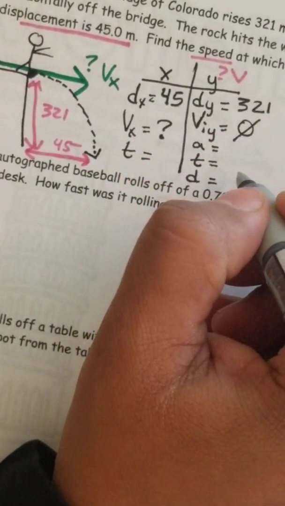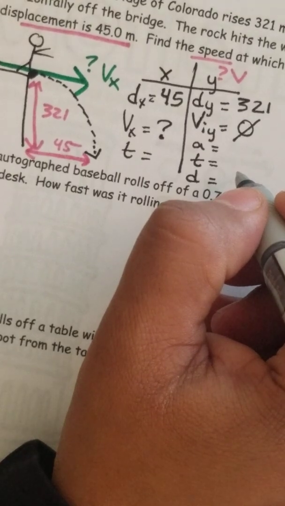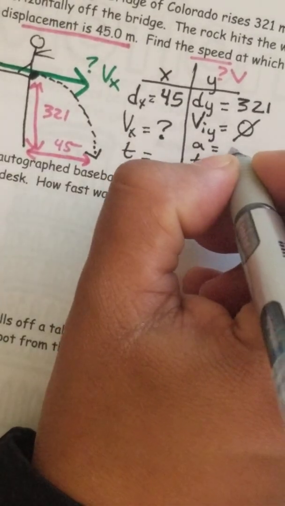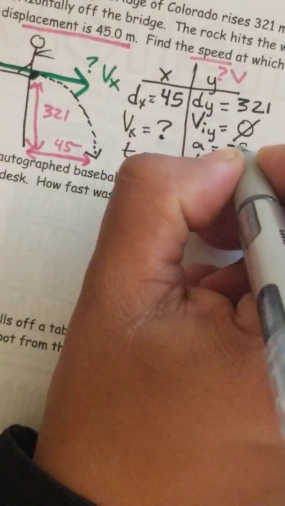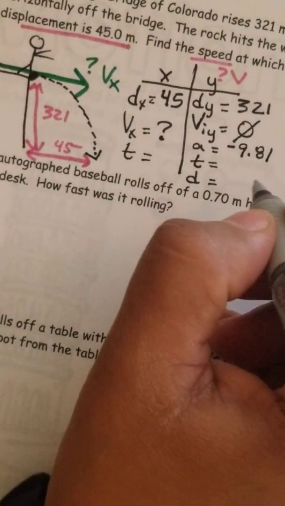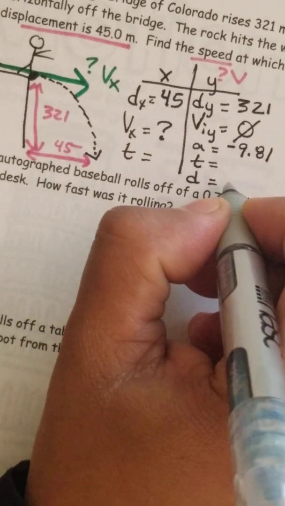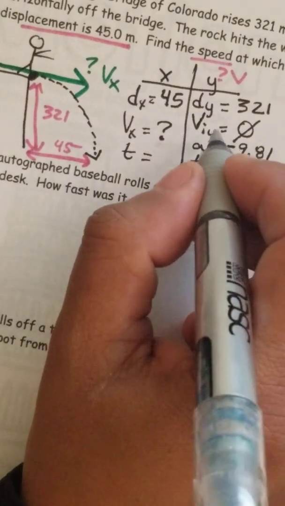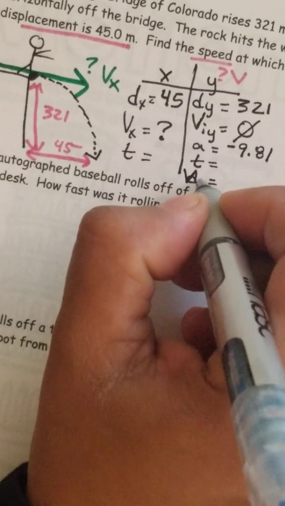What is the a? What is the acceleration of this? This is what gravity is pulling on it, because gravity is the only thing touching it. Negative 9.81. Don't forget the negative is just a direction. And they gave me the distance. The v sub f.